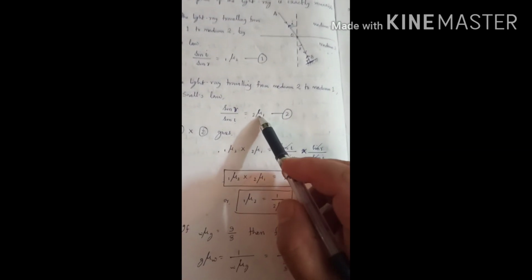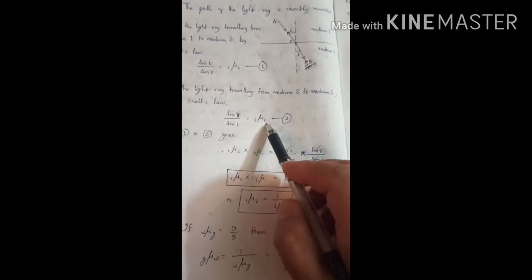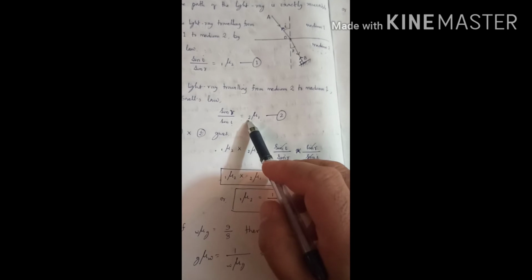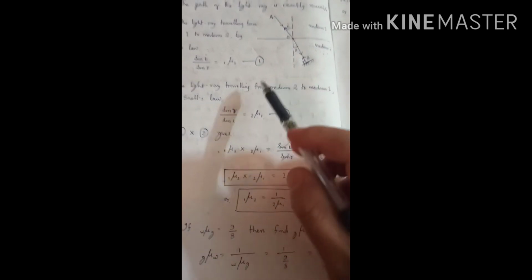So here it becomes like this. Refractive index of second medium, which is medium 1, with respect to the first medium, which is medium 2. So let's say this is equation 2. So here you have equation number 1 and 2.